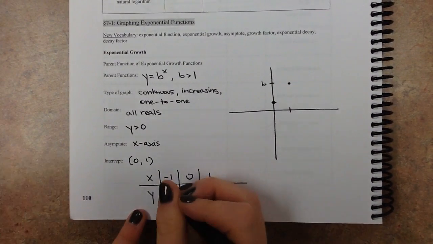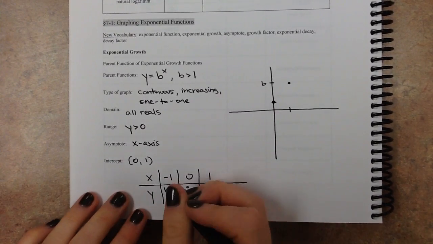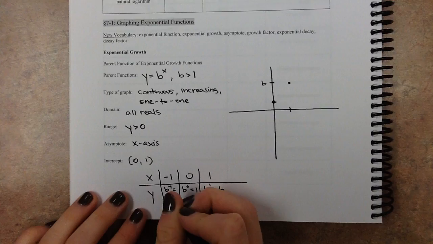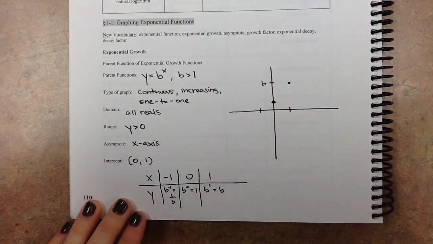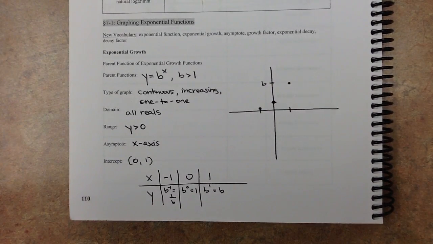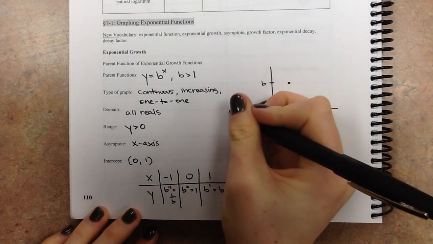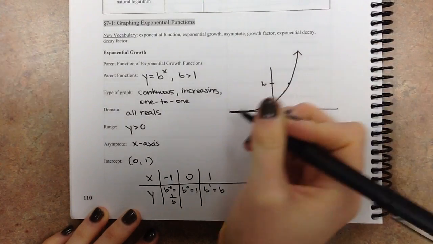And then if we plug in -1, b to the negative first, remember anything raised to the negative power flips like a fraction, so you'll have 1 over b. All right, so 1 over b will be some sort of fraction. So if we're over at -1, we'll have a fraction, maybe it's 1/2, 1/3, something like that. So through those 3 points, our graph will take on a shape something like this. It'll go up, and then it gets really large really quickly.